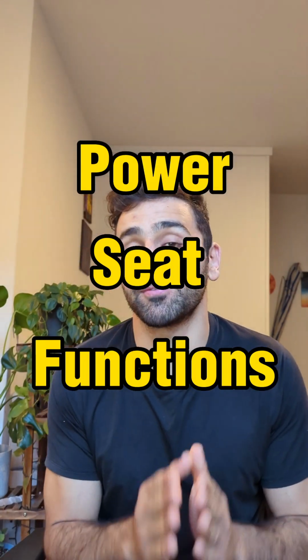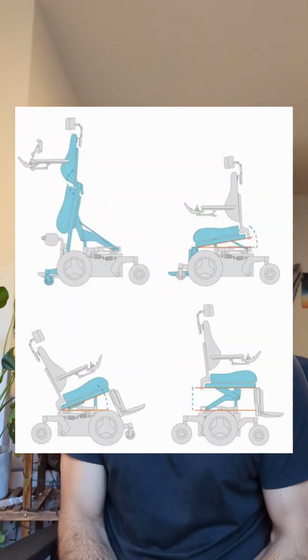Power seat functions are different angles and positions a wheelchair can go into using the joystick, alternate controls, or some push buttons. And one power feature that is pretty much on all configured power wheelchairs is tilt. Now, tilt or posterior tilt is when the entire chair moves back. There are no changes to the angle of the chair.